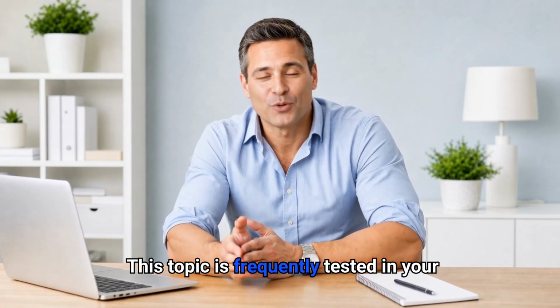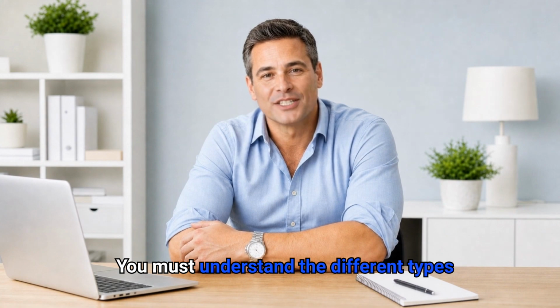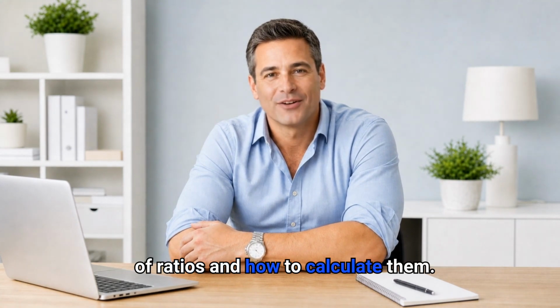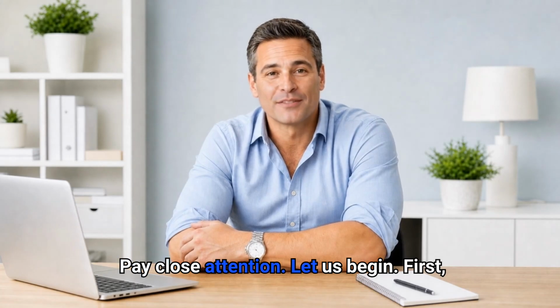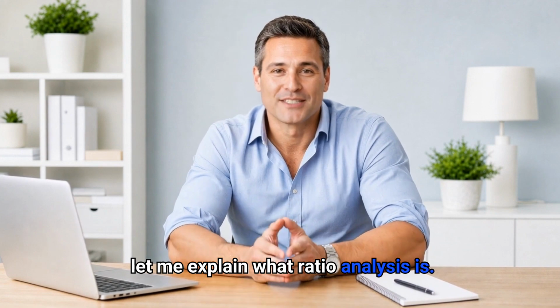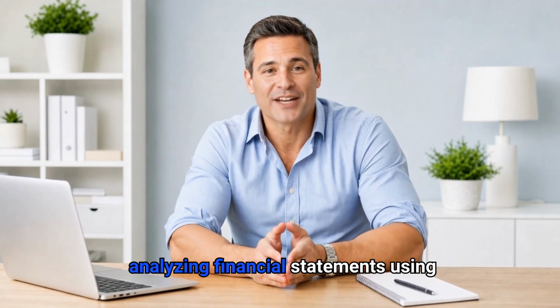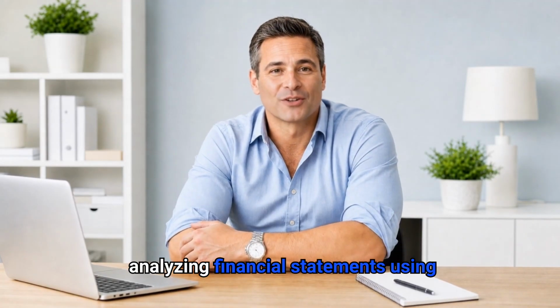This topic is frequently tested in your final examinations. You must understand the different types of ratios and how to calculate them. Pay close attention. Let us begin. First, let me explain what ratio analysis is. Ratio analysis is the process of analyzing financial statements using ratios.